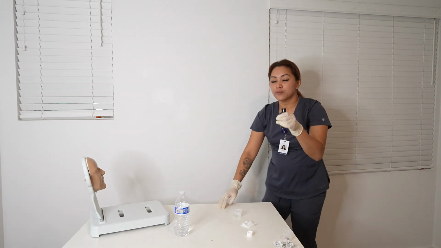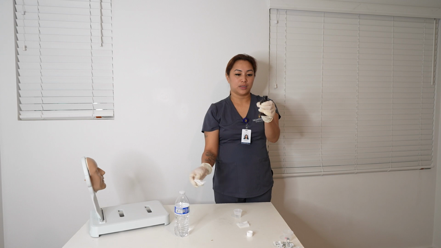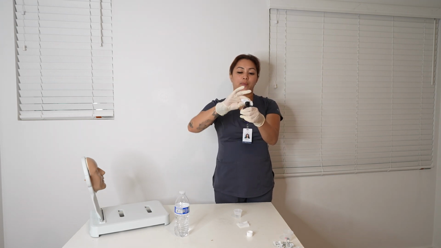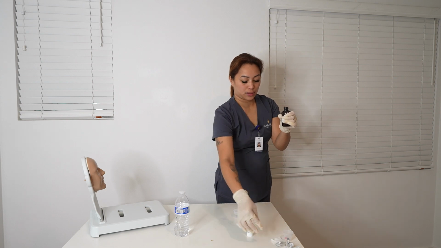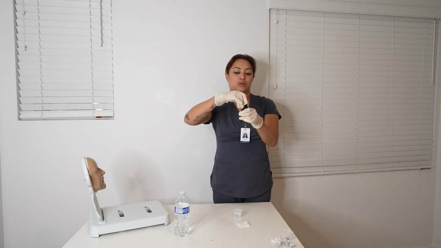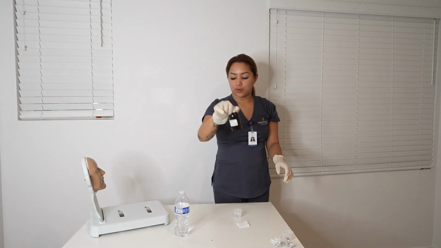Already perfect. 15 ml. Before I close the medication, I'm just going to wipe the lip of the medication bottle, throw this away, and then I'm going to close it.